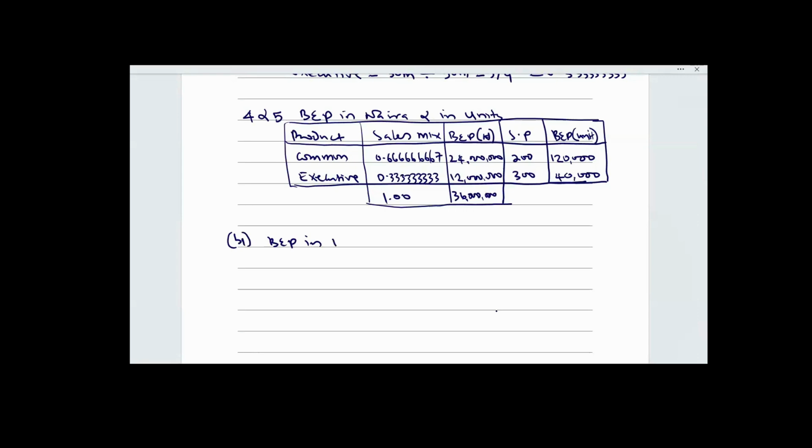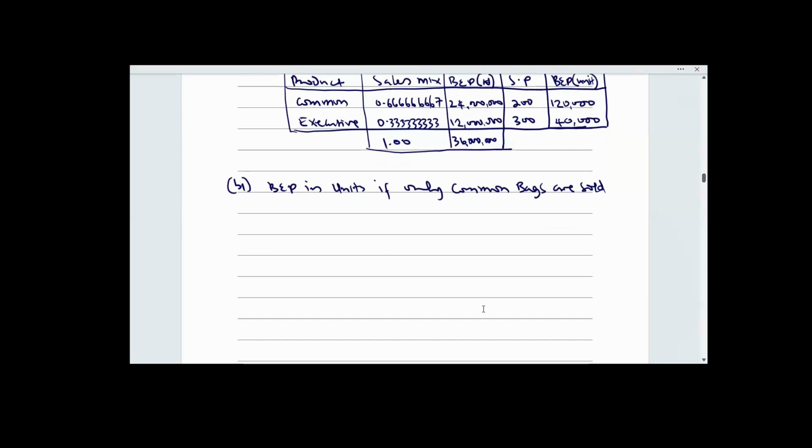Break-even points in units if only common bags are sold. So we are assuming that only common bag is the product that the company has. If that is the case, then the break-even point in units will be equal to the fixed cost divided by contribution per unit. The fixed cost of the organization is 12 million naira.